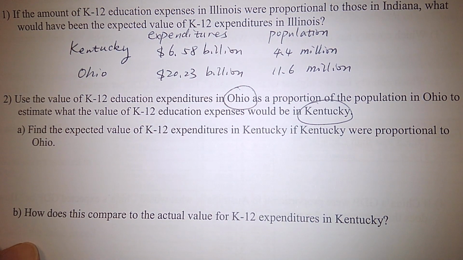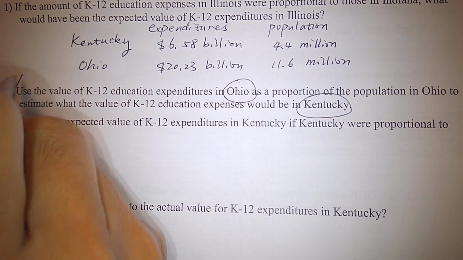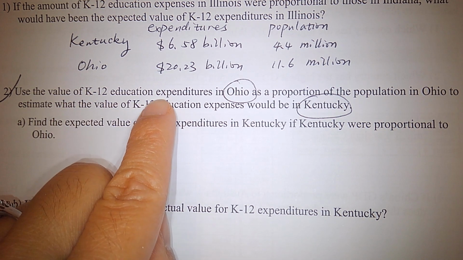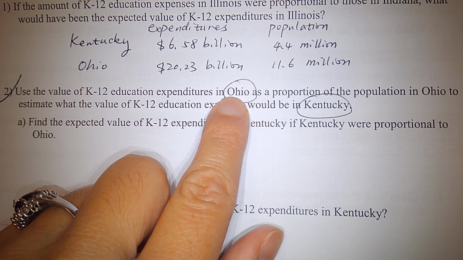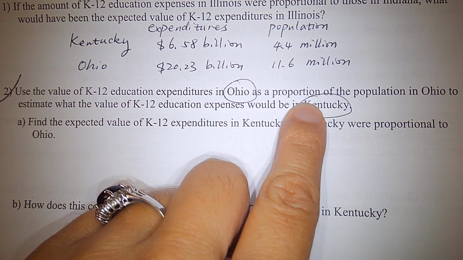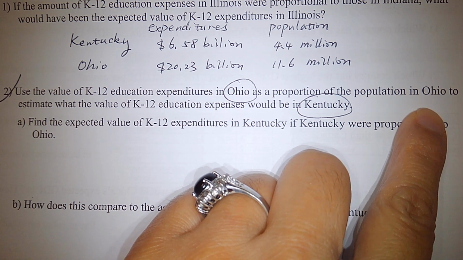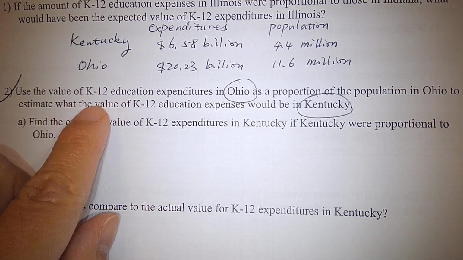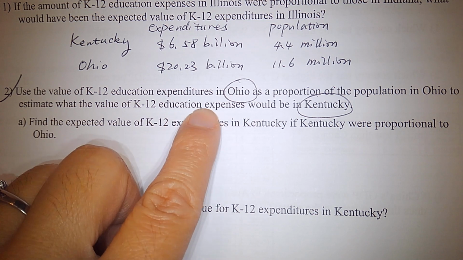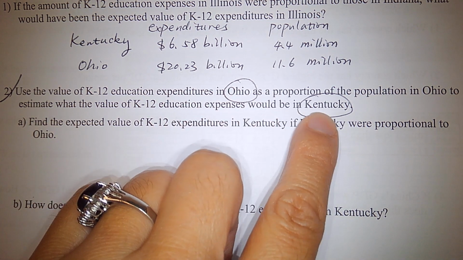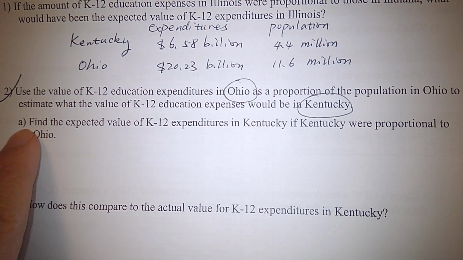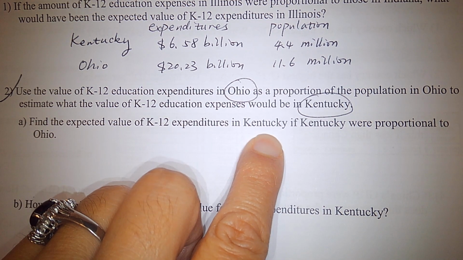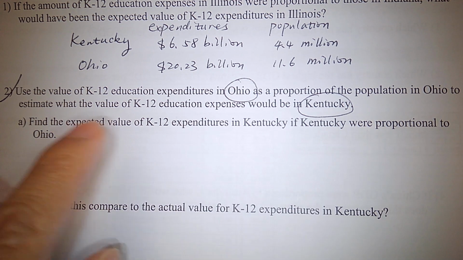Now let's reread this question again, okay? We're doing question 2, A and B. Use the values of K-12 education expenditures in Ohio as a proportion of the population in Ohio to estimate what the value of K-12 education expenses would be in Kentucky.